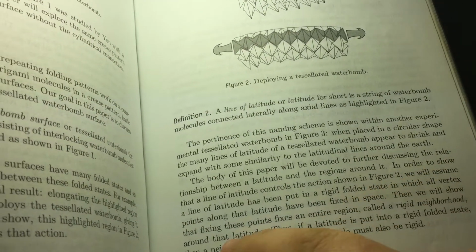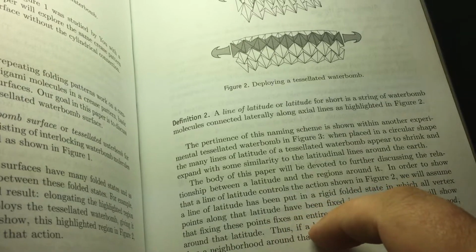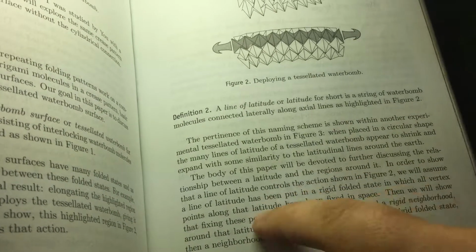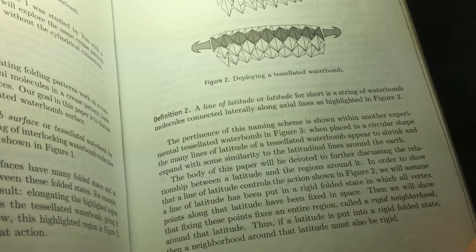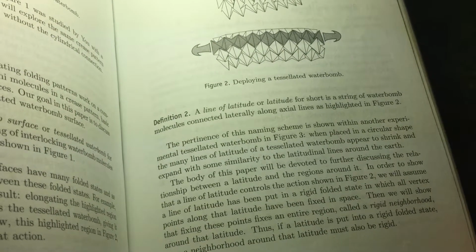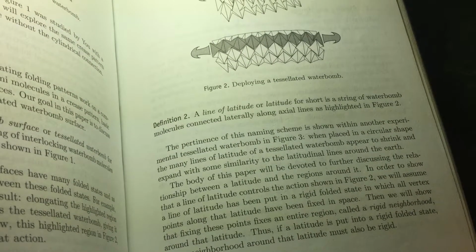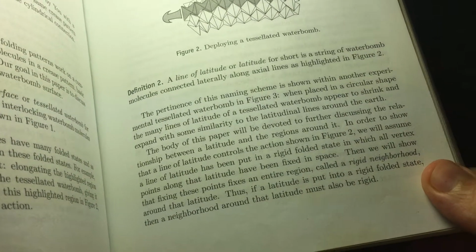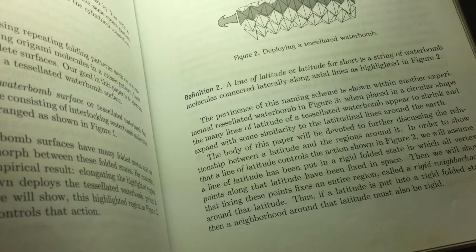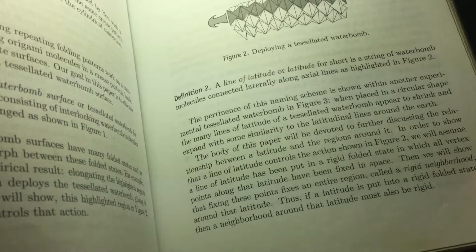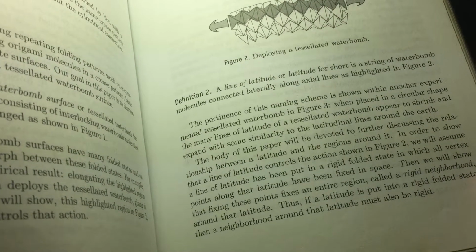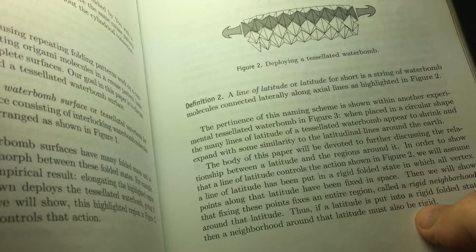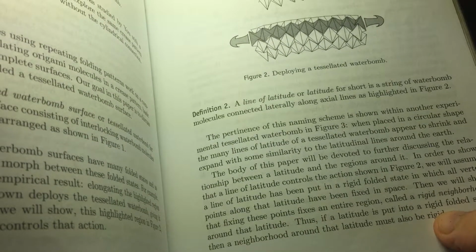Then we will show that fixing these points fixes an entire region called a rigid neighborhood around that latitude. Thus, if a latitude is put into a rigid folded state, then a neighborhood around that latitude must also be rigid. That sentence there is the conclusion of the paper.